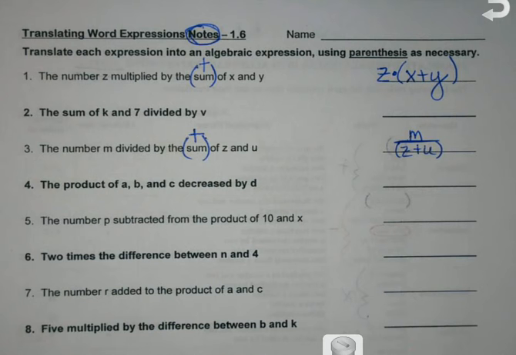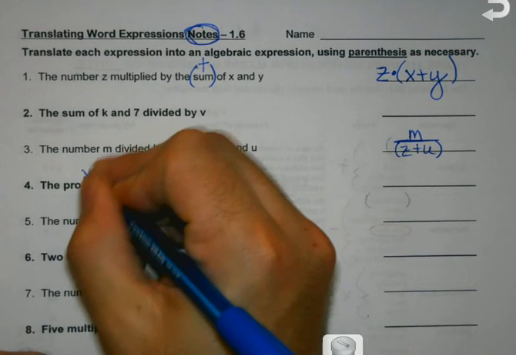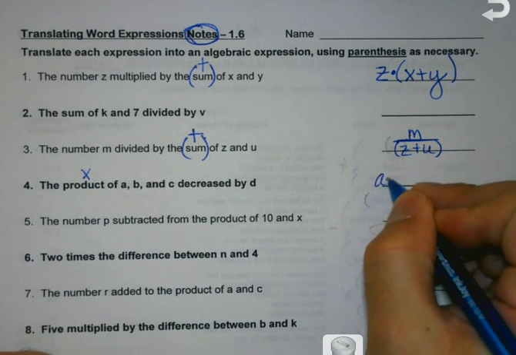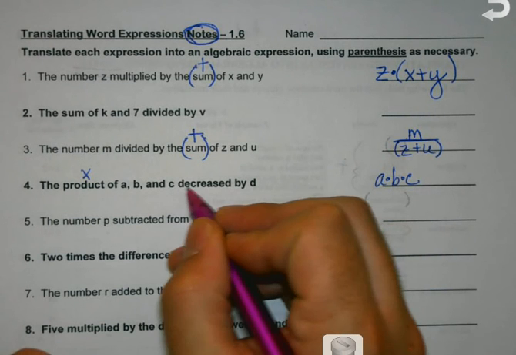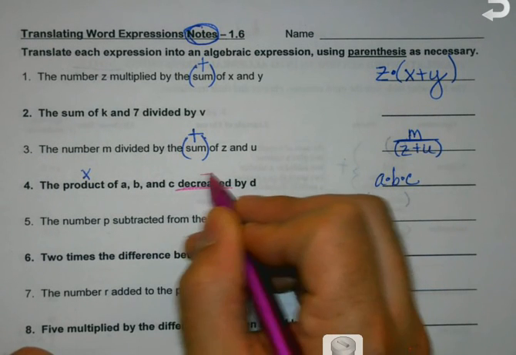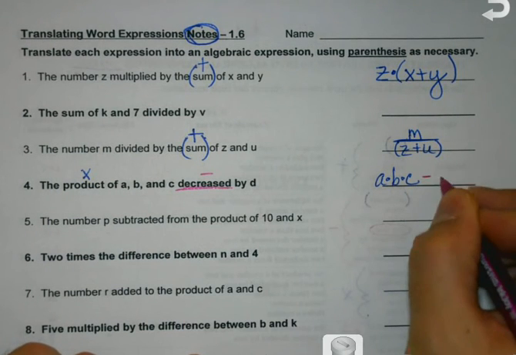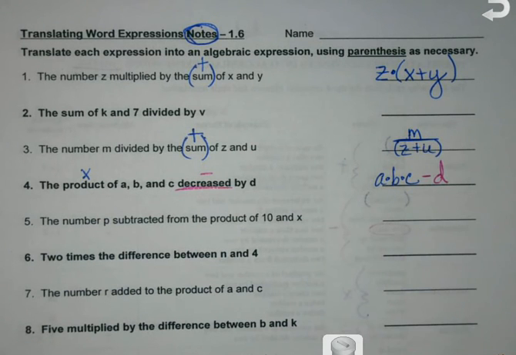So 4, the product of A, B, and C. What's product? Multiplication. Okay, so product means I'm multiplying all 3 of those together. Decreased by D. I think we can pretty easily figure out what decreased is going to be. Decrease, subtract, minus. We just put the minus in there and we're set.